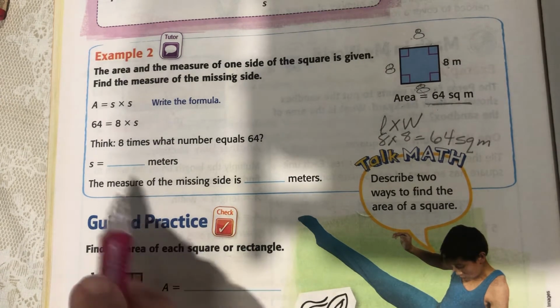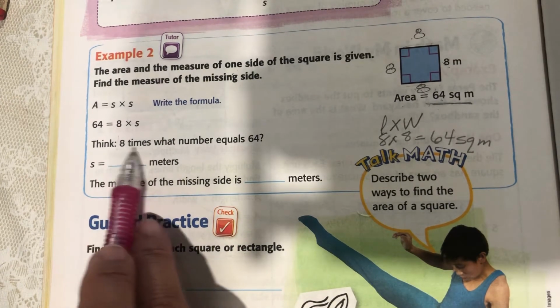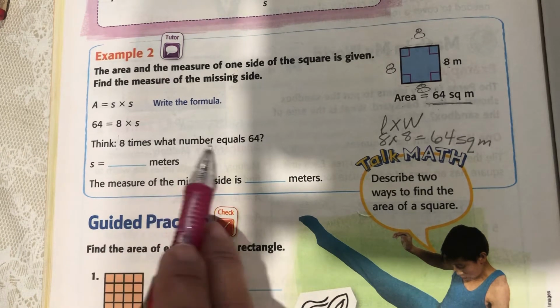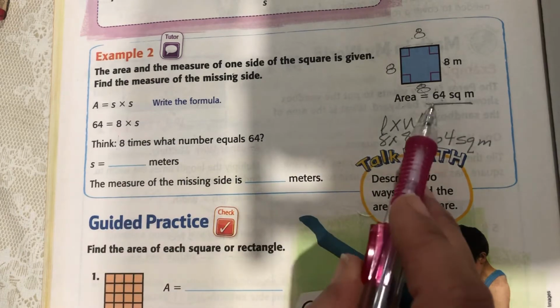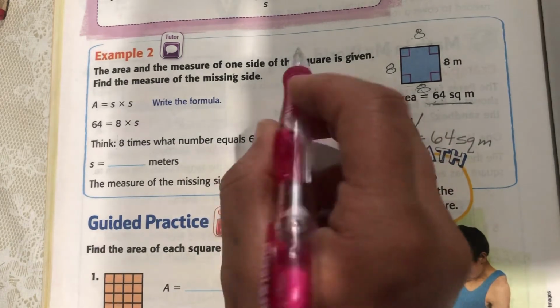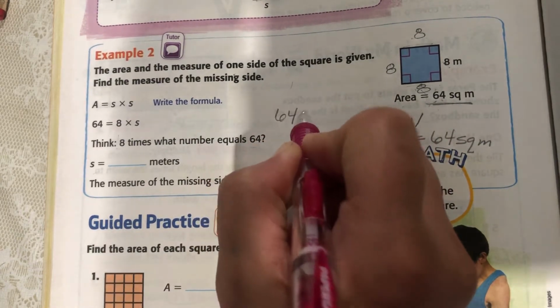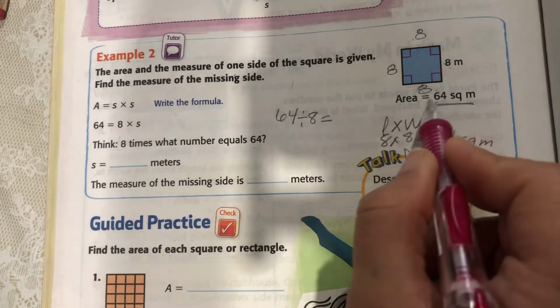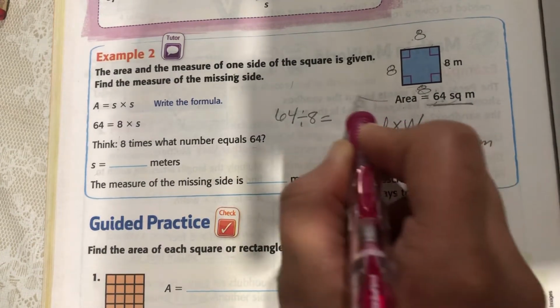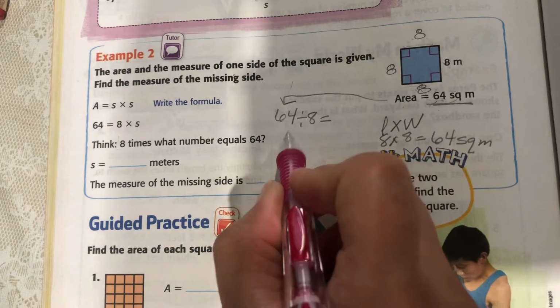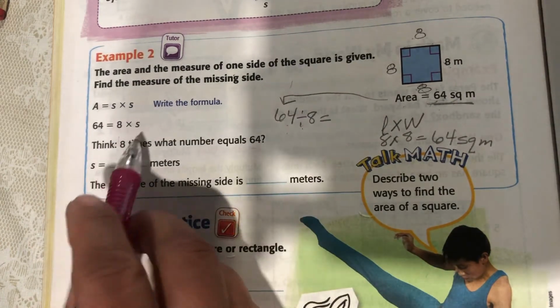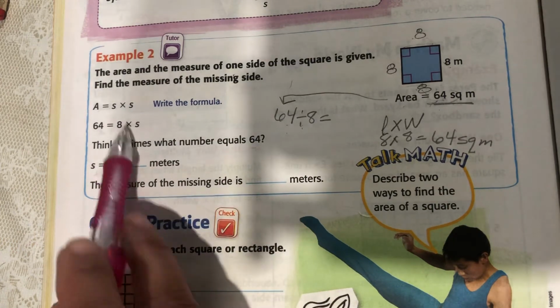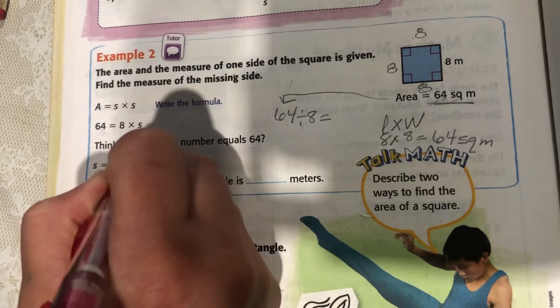All right, so think 8 times what number equals 64. So we know the area was 64. So let's say we didn't know that, it'd be 64 divided by 8. Okay, so when they give you the total, remember the totals always go here. Well, if you know the total, it's always going to be division. All right, so what does S equal? 8.